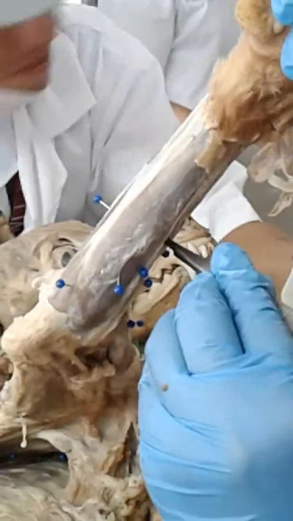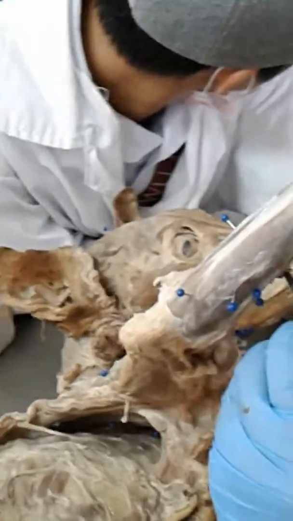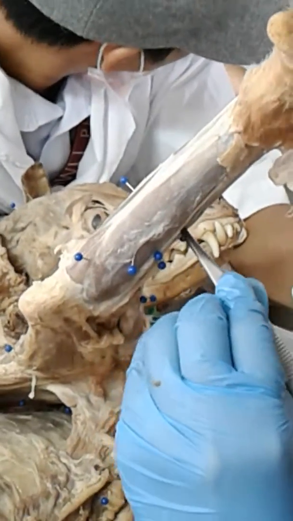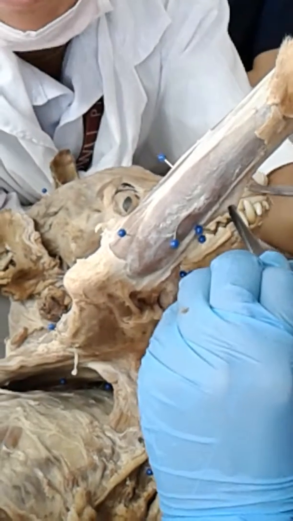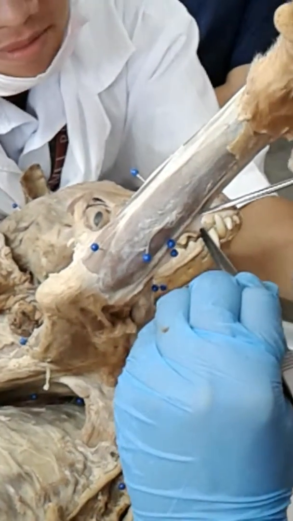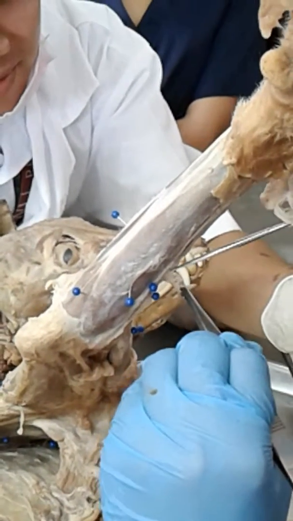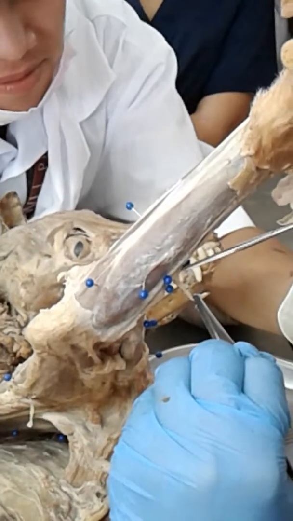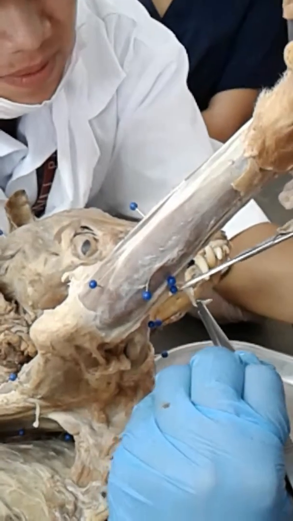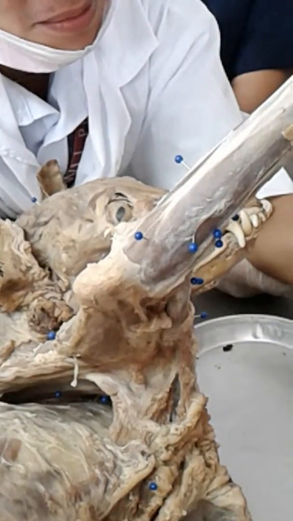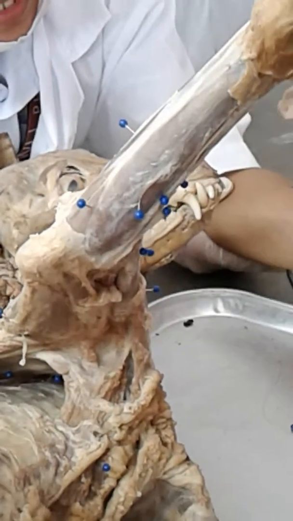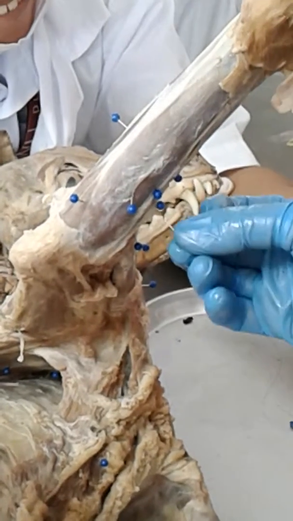Superficial, your pronator teres on Bogart is this one here.